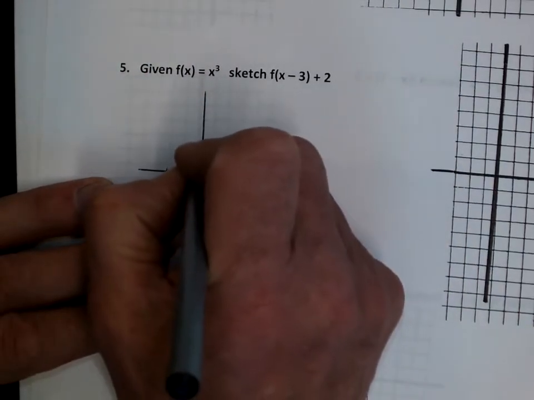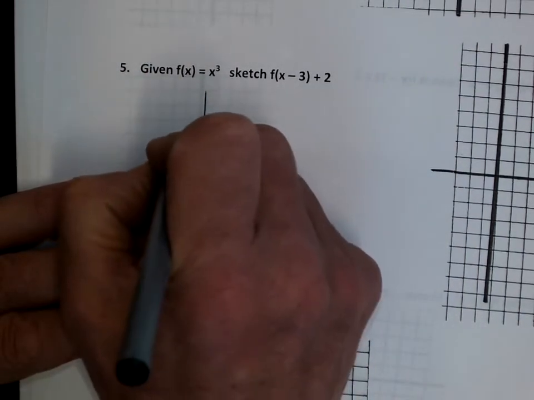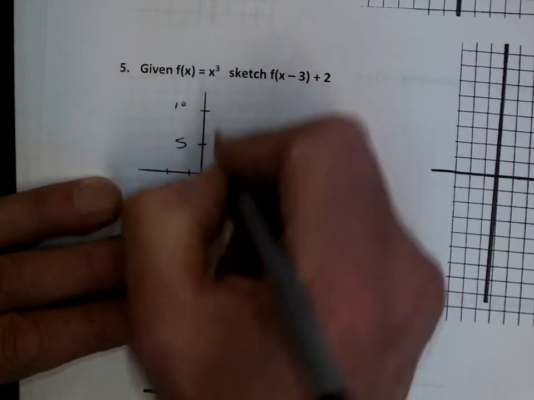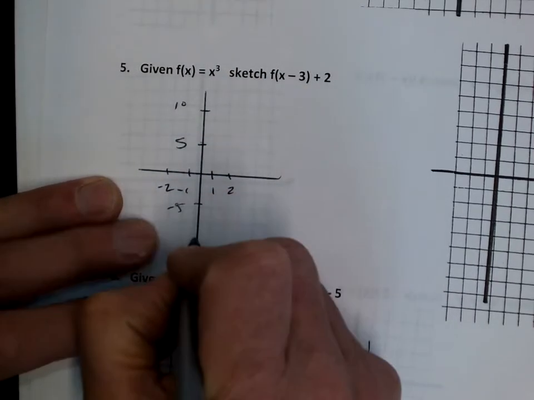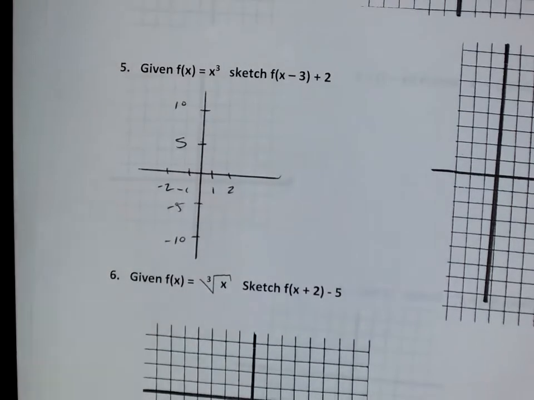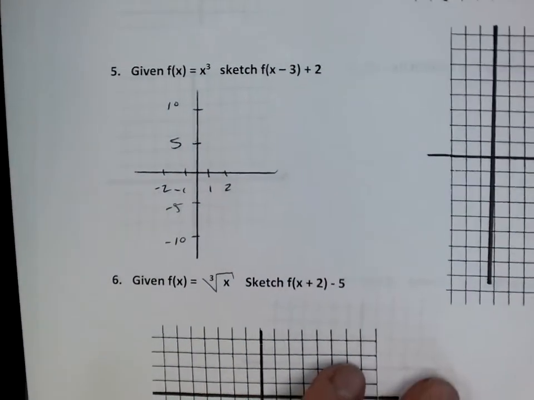They'll all go maybe a 5, 10, I'll go -5 and a -10, okay? So let's look at the parent function. What does the parent function look like, okay?